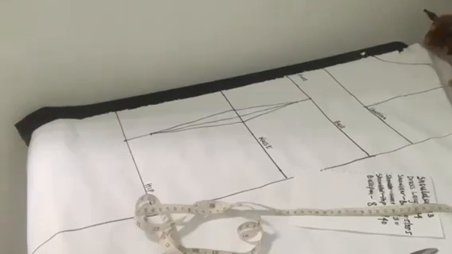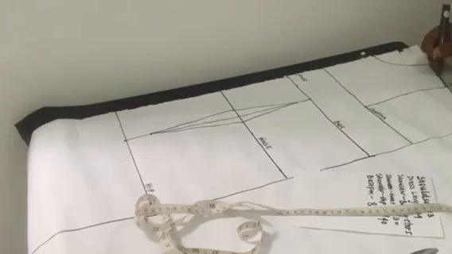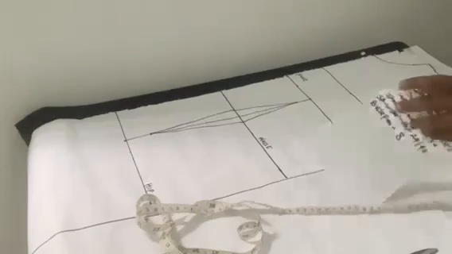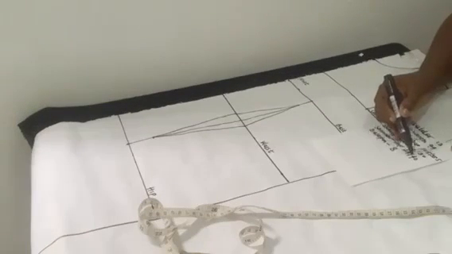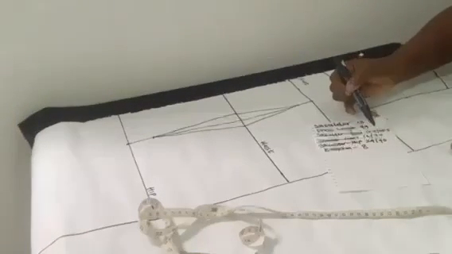Okay, so now I'm going to be connecting my shoulder slant of 1 inch to my neck region. All right, so we have that already. So the next thing we are going to be taking now, we're going to be working with our circumference.